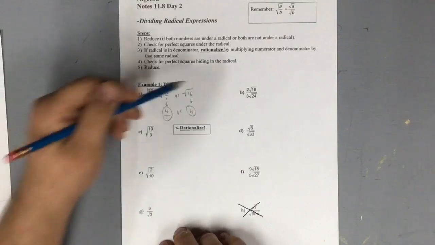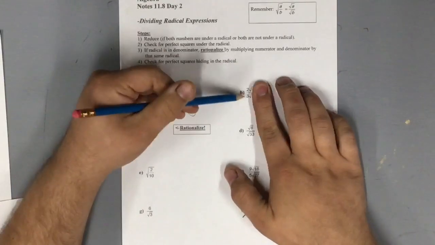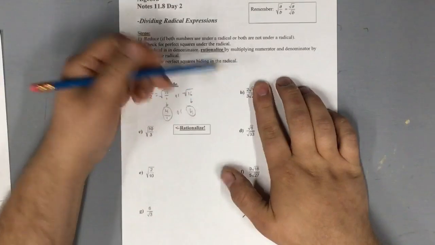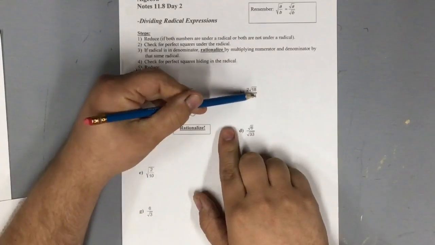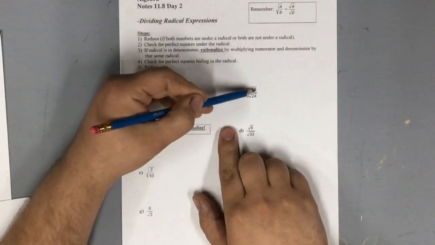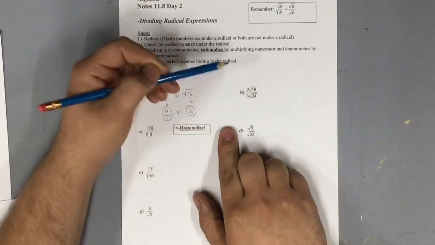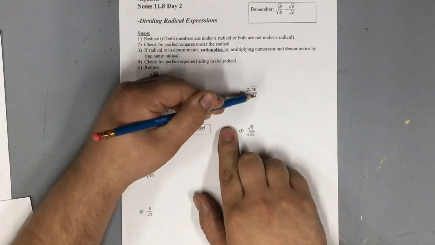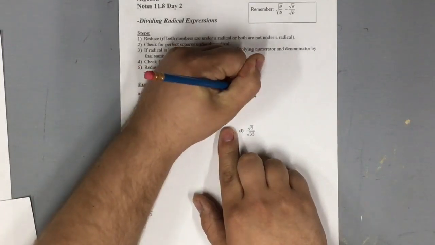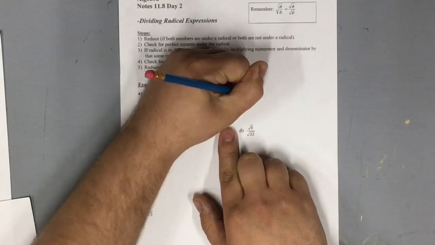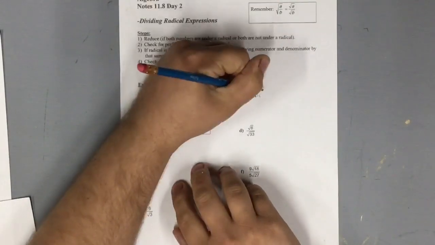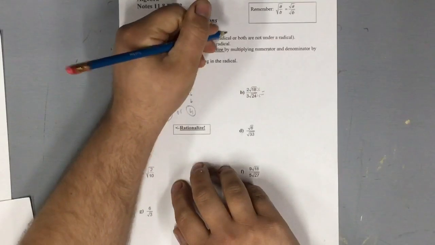This next one, B. 2 and 3 are both outside the radical symbol, but 2 and 3 don't simplify, so I'm going to leave them the way that they are. 18 and 24 are both inside the radical symbol, so if they have something in common, I can divide them by the same thing. I can divide both of these numbers by 6. By doing this now, it saves me from working with larger numbers later. That 2 and 3 are going to stay 2 and 3.